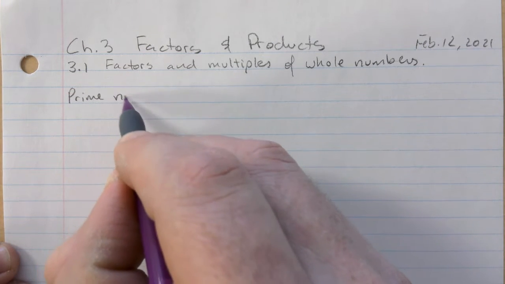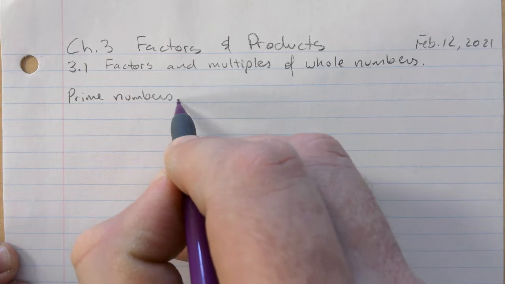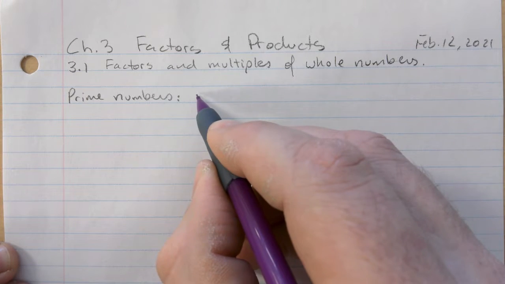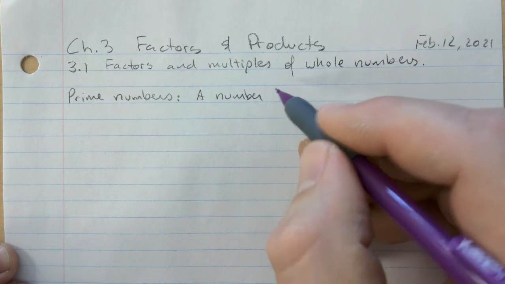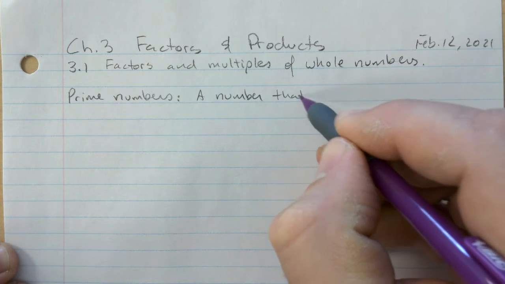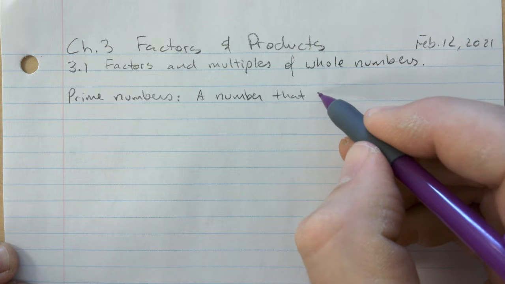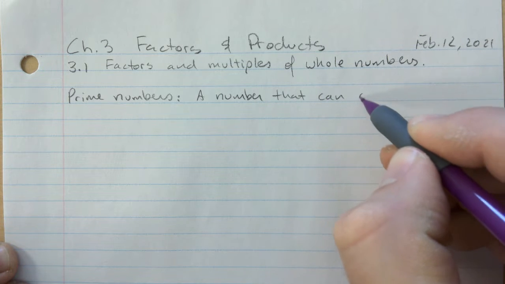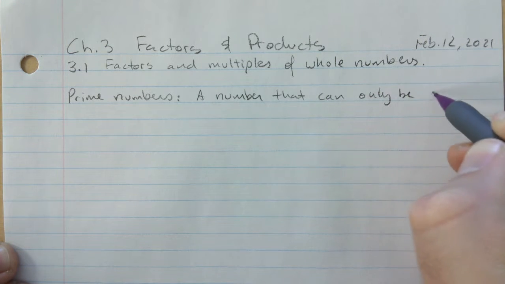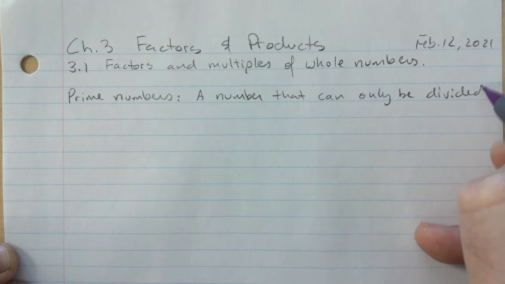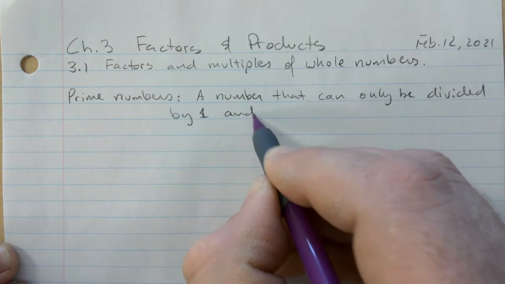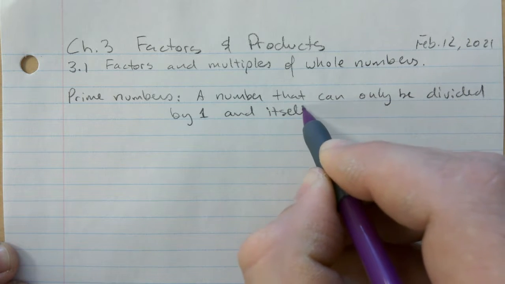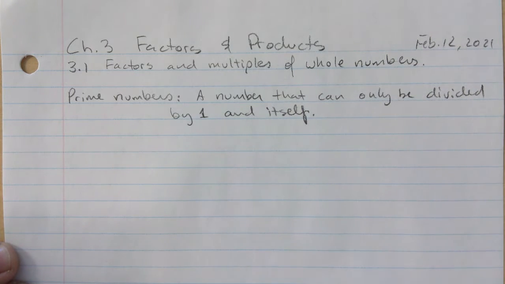Prime numbers. A number that can only be divided by 1 and itself. Okay, that's a prime number.